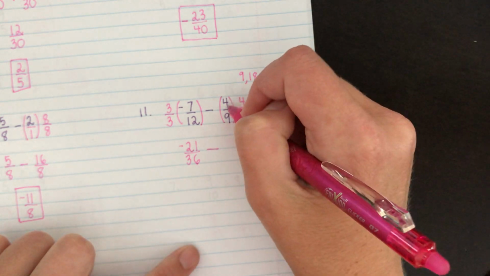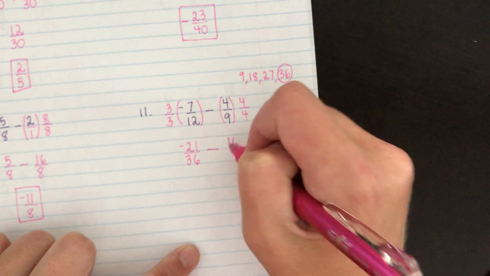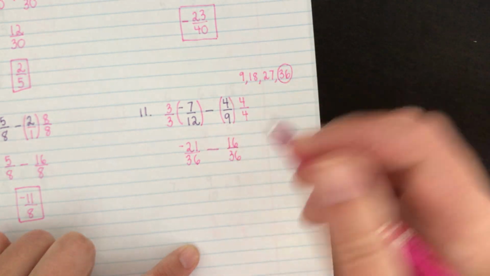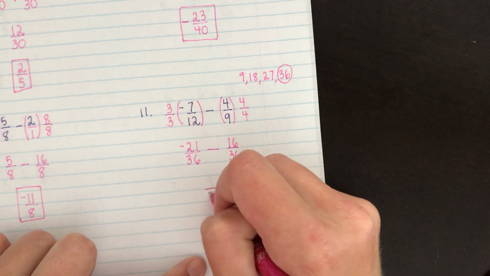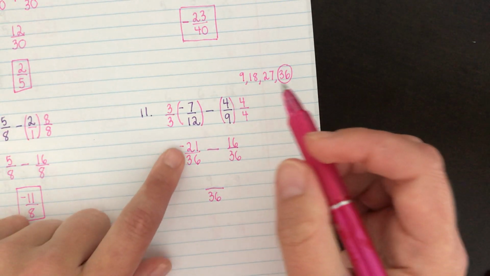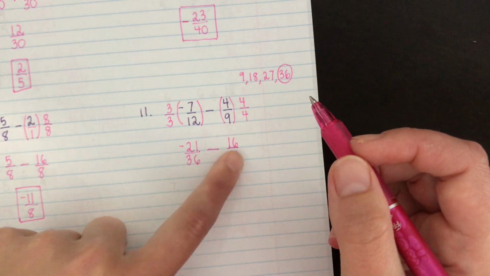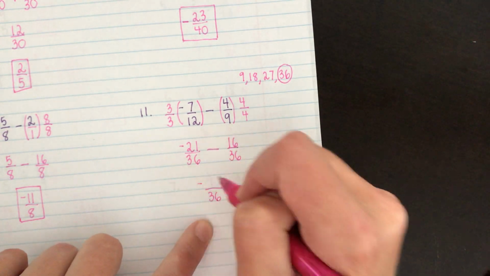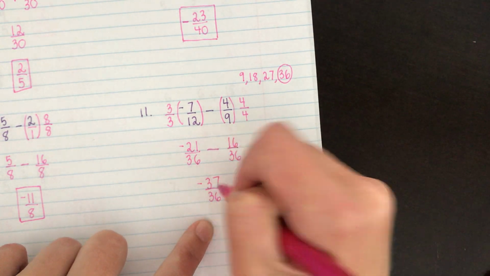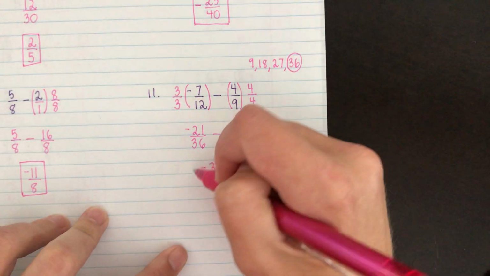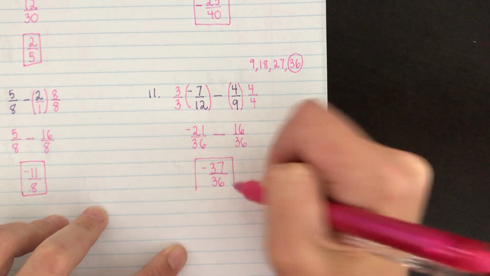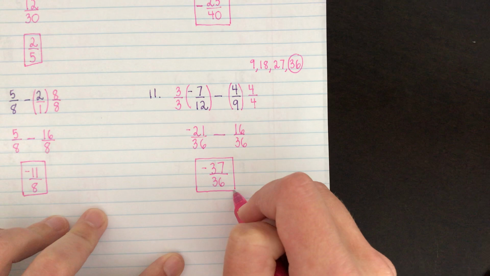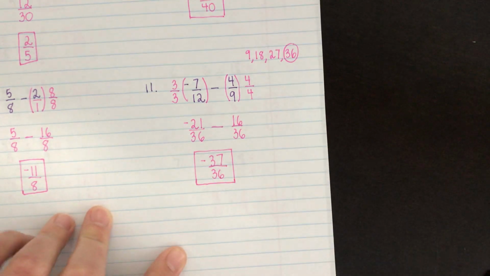Drag down the minus sign, 4 times 4 is 16, and 9 times 4 is 36. So now I have that common denominator of 36, so I keep the denominator. What's negative 21 minus 16? That's going to give me negative 37. And this problem does not simplify further. There's not one value other than 1 that divides evenly into both of these values, so then we're done.